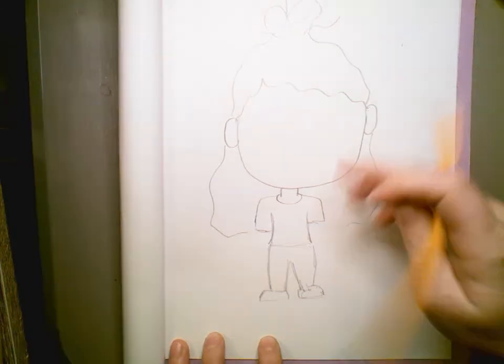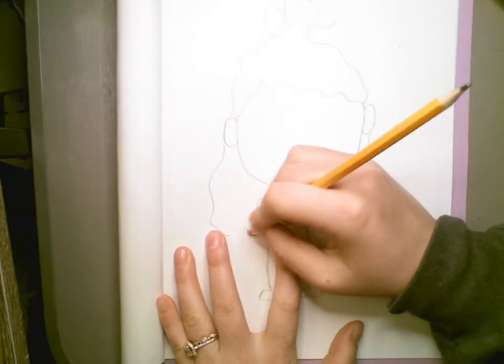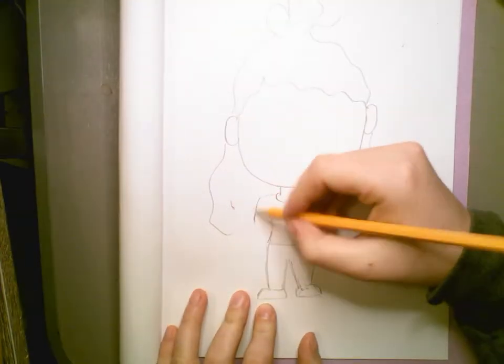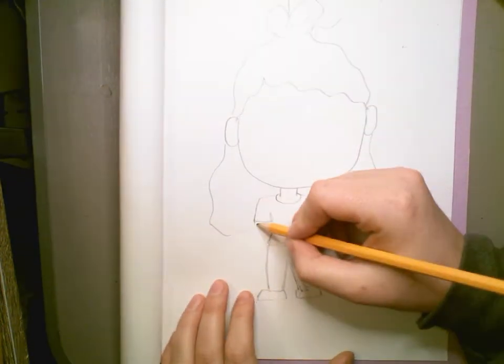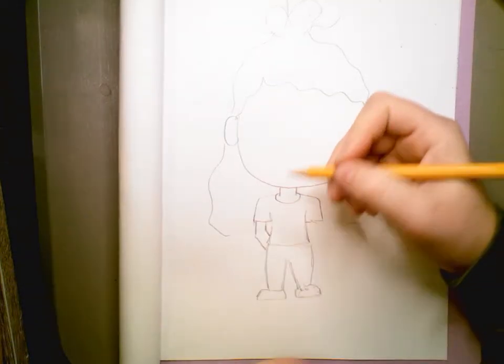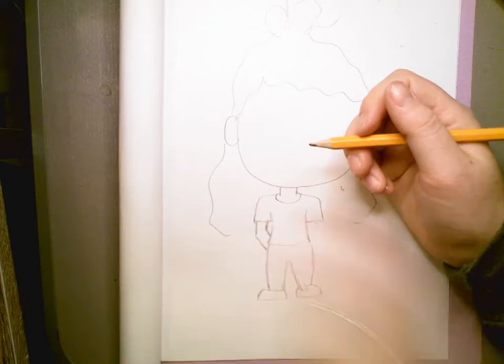I'm going to add arms. So something that I know already is that hands are usually pretty difficult to draw. So one of my arms, I'm going to have it look like it's just behind my back. My hands are behind my back. So I'm going to have to draw that hand.